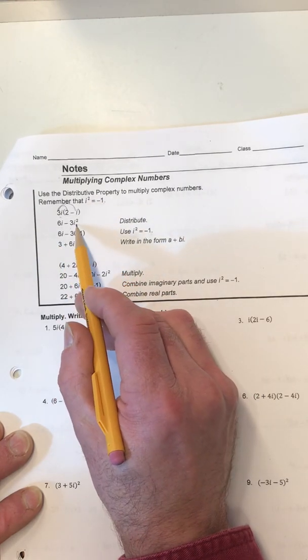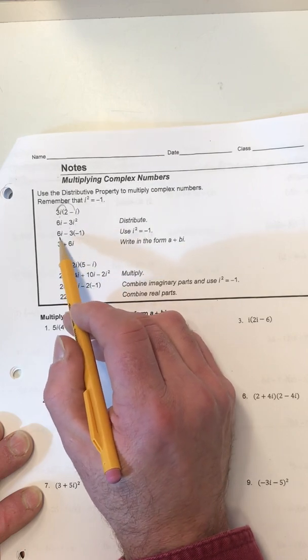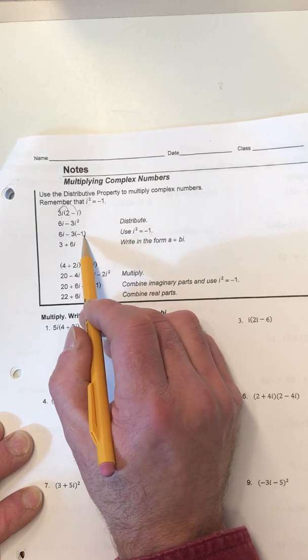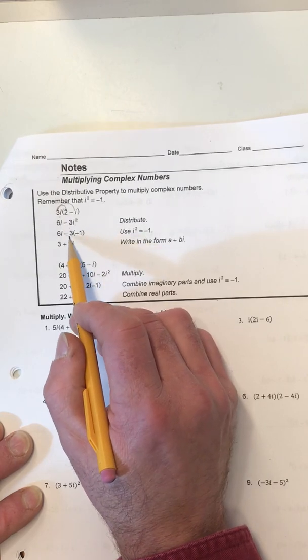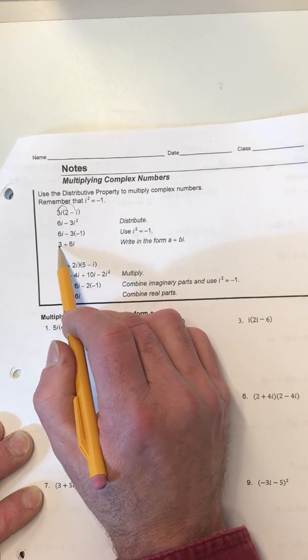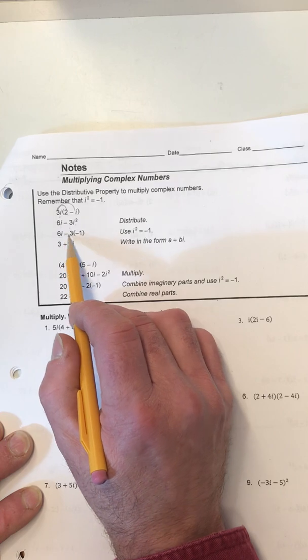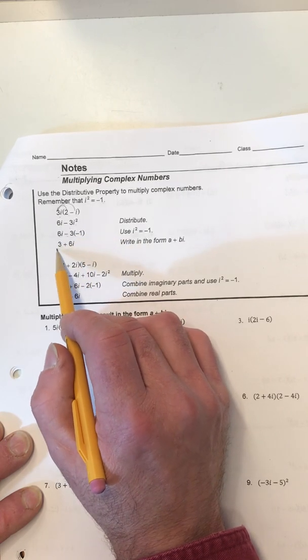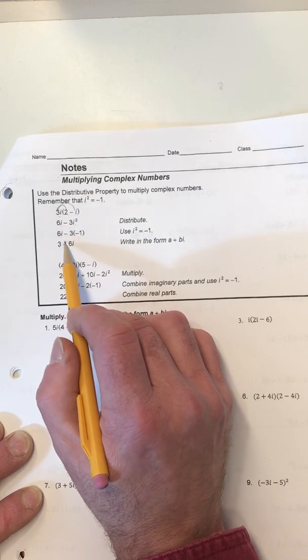So I'm going to replace the i squared with negative 1. That gives me 6i minus 3 times negative 1. Now, negative 3 times negative 1 is positive 3. So we've got 3. And negative times negative is a positive. So positive 3 plus 6i.